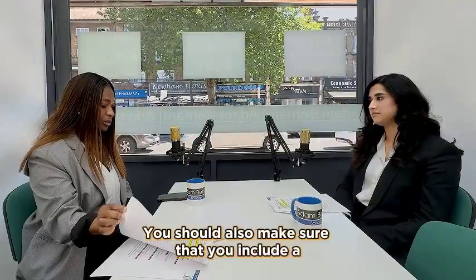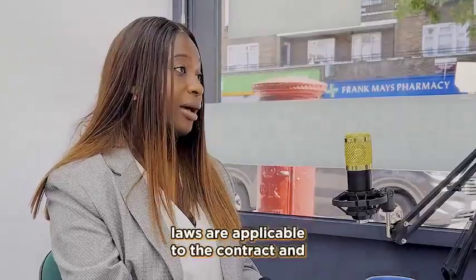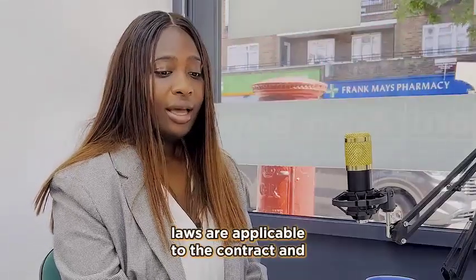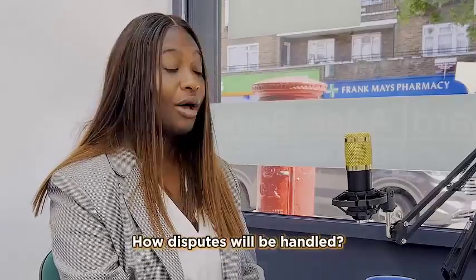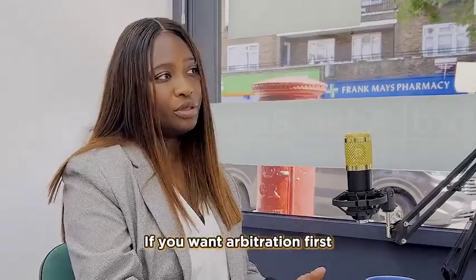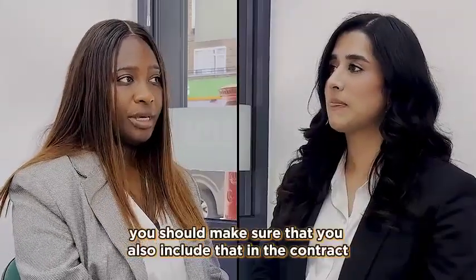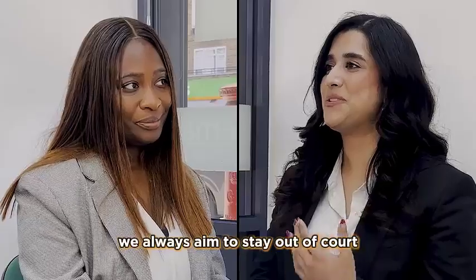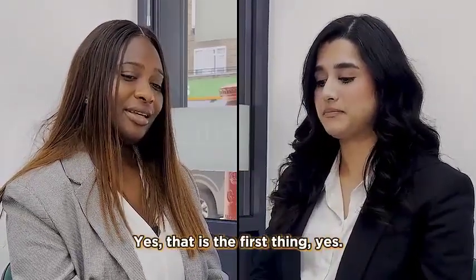You should also make sure that you include a dispute resolution clause. State what laws are applicable to the contract, and consider including a clause outlining how disputes will be handled. If you want arbitration or mediation first before going to court, you should make sure that you include that in the contract. Because what do we always aim to do? We always aim to stay out of court. Yes, so that is the first thing.